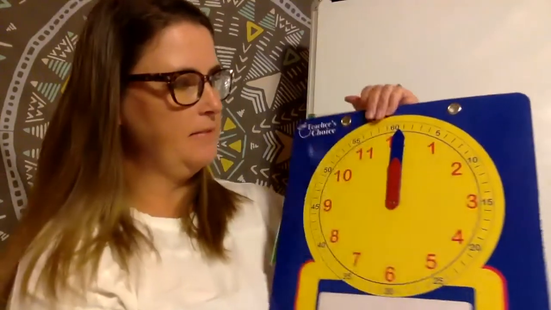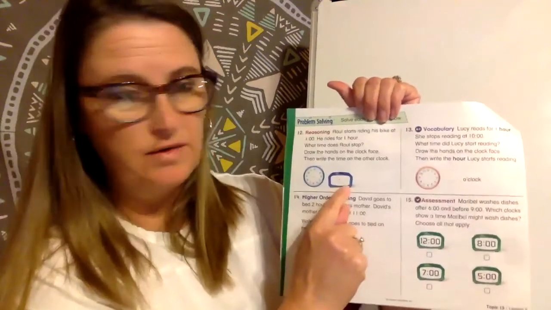So this is what I would do if I were you. I would get my clock and I would set it. He starts riding at 1 o'clock, so I would set my clock for 1 o'clock. 1 is the hour, o'clock, because it's pointing to 12. He rides for 1 hour. What is 1 hour after 1 o'clock? That's what you'll need to draw on here and then write on your digital clock.